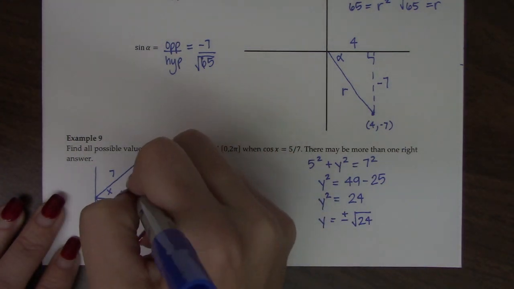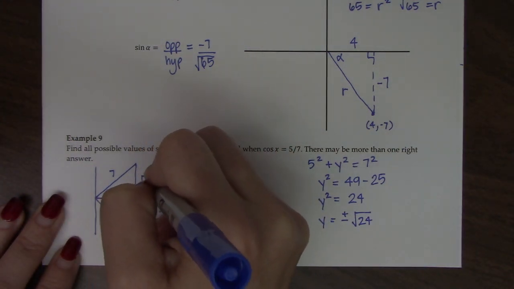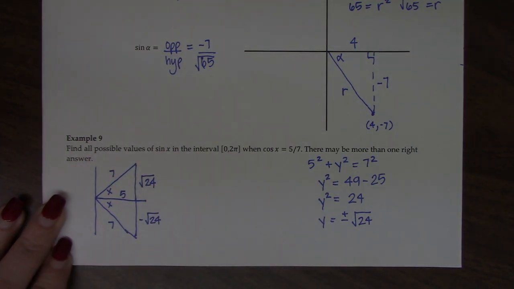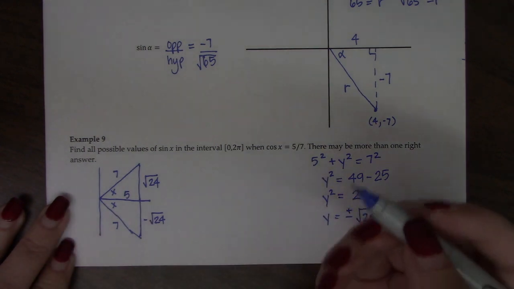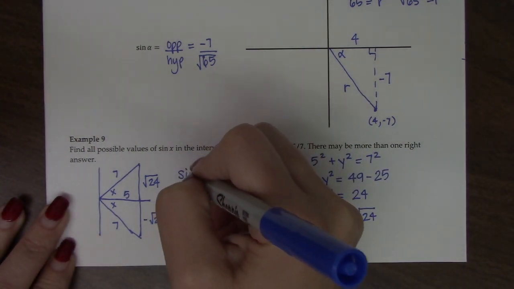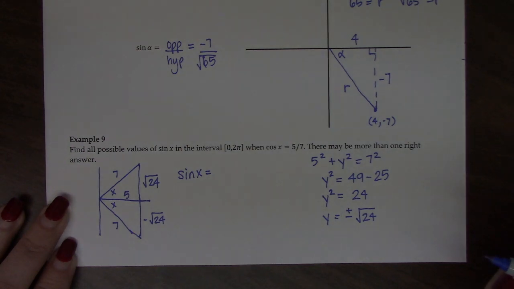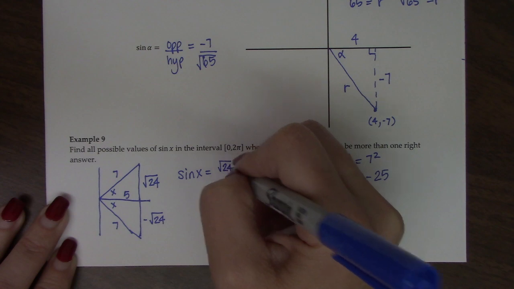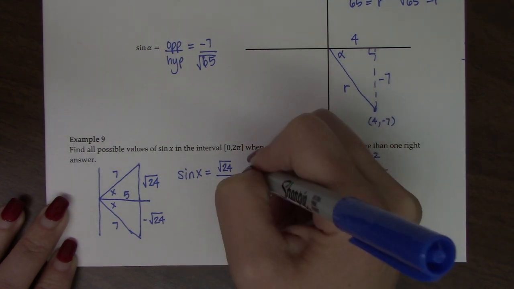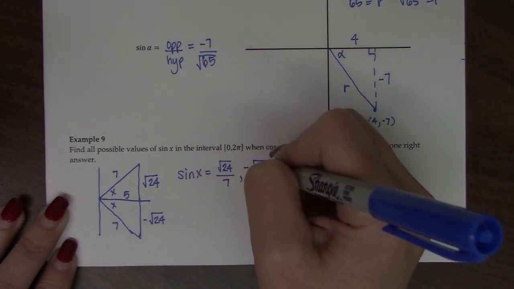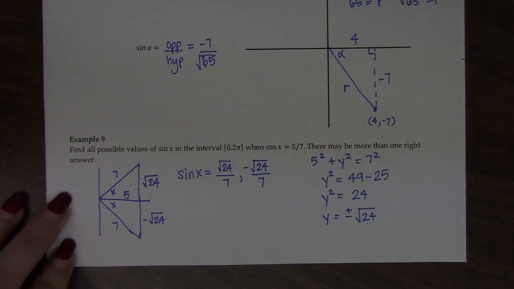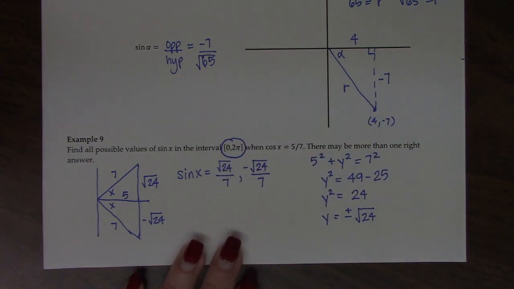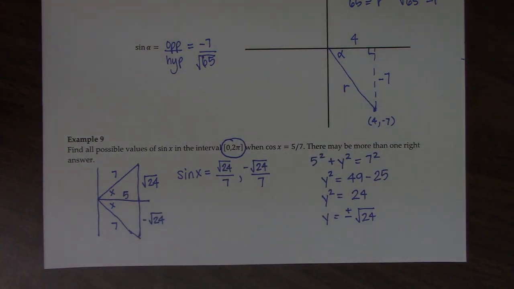So in quadrant 1, this triangle has a height of positive square root of 24, but down in quadrant 4, it's negative because y values are negative down there. So now if I want to find sine of x, well, that's opposite over hypotenuse. So in quadrant 1, that's positive square root of 24 over 7, but in quadrant 4, it's negative square root of 24 over 7. And so the reason I had to check both quadrants was that it told me to check all 4 quadrants of the unit circle. That's what 0 to 2 pi means.